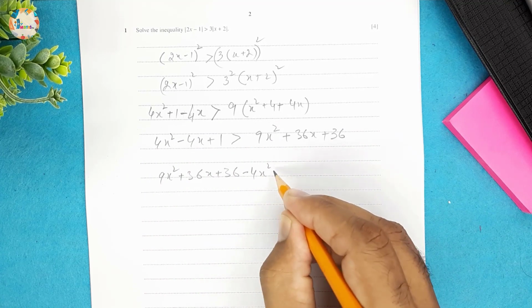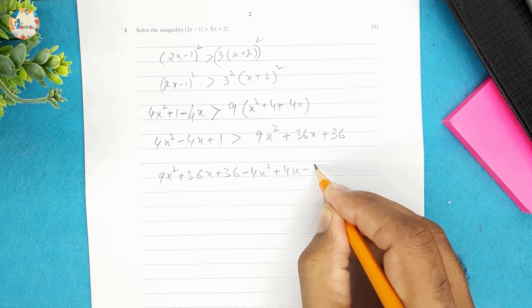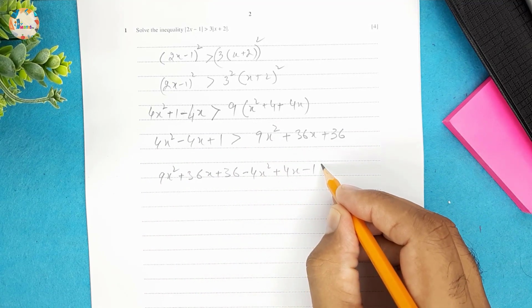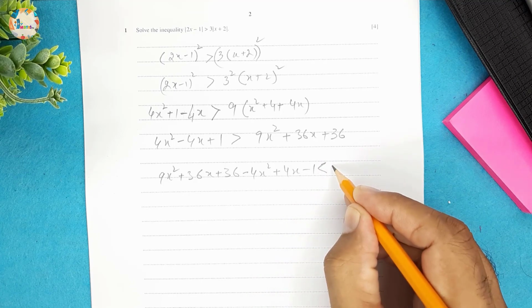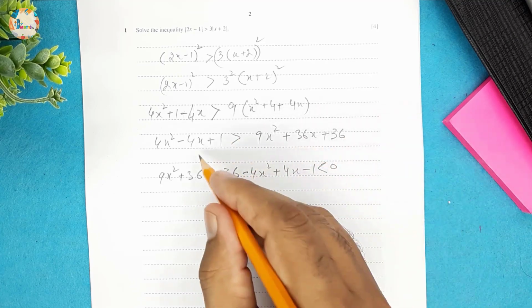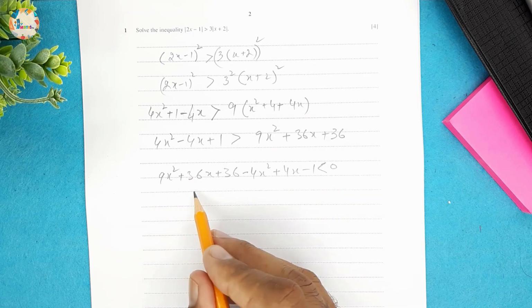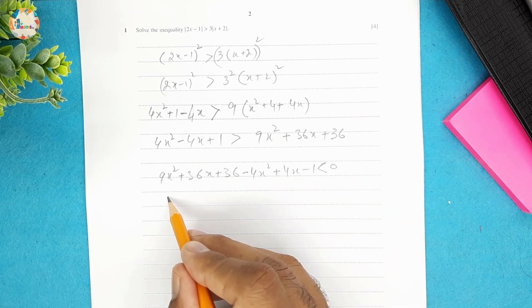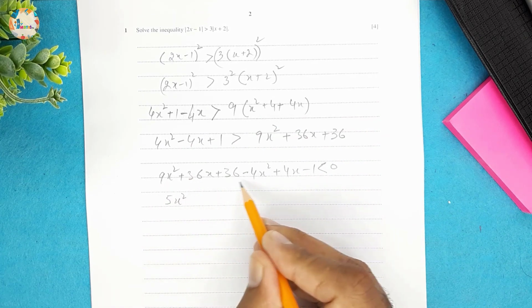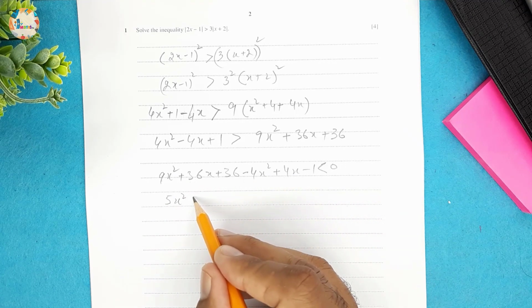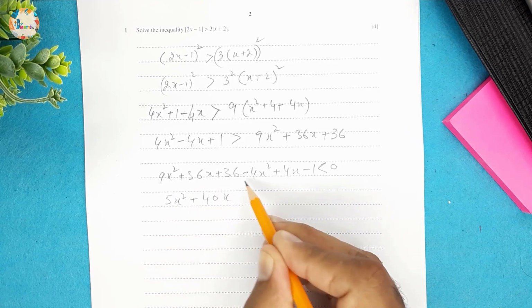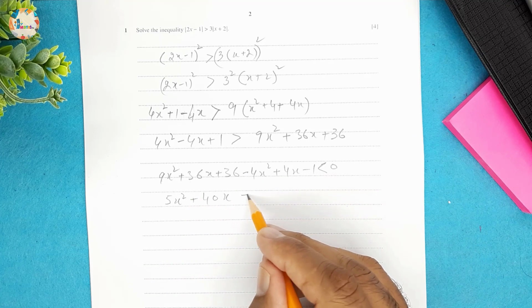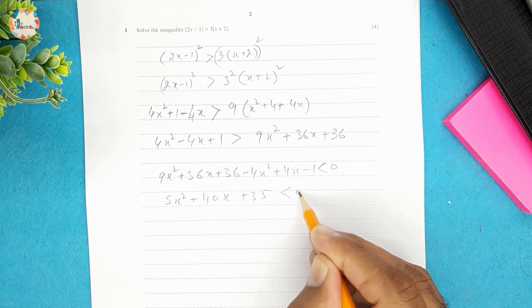So minus 4x squared plus 4x minus 1, this will be less than 0 because we are writing it this way. So this and this will simplify to 5x squared, and 36 plus 4 will be plus 40x, and this will be plus 35 is less than 0.